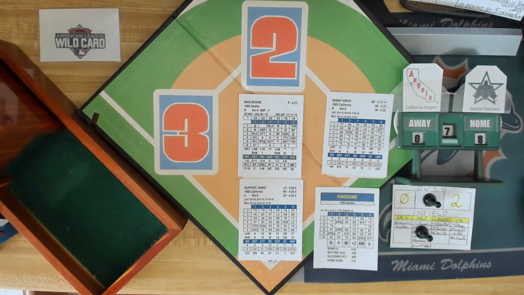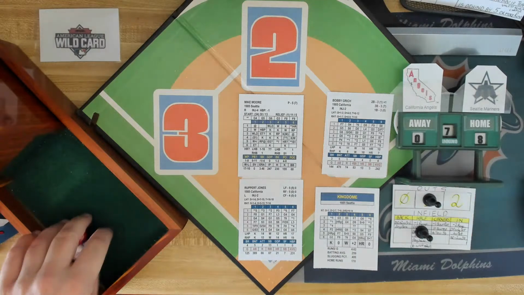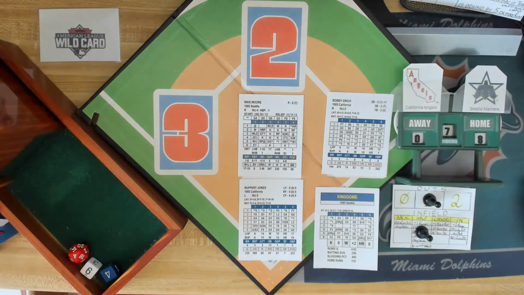They'll do it again. Moore will pitch again. 2-3, that's an error on a throw. Rupert Jones will swing. 4-6. That's a ground ball to second. The ball is hit to Perconti. His error rating is a 4. That's an 11. There won't be an error. Now let's see if they turn the double play.